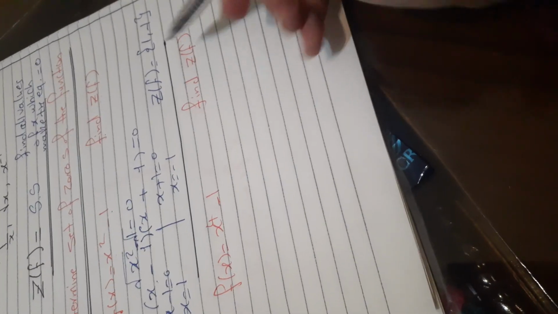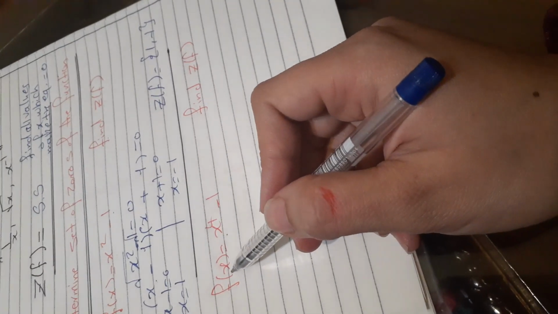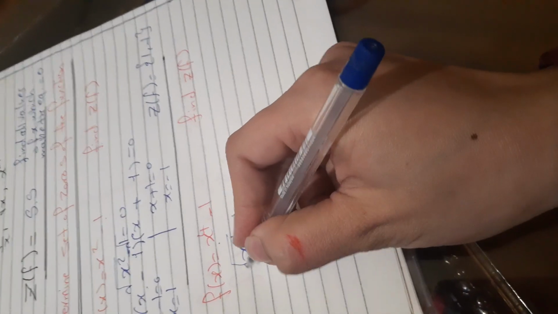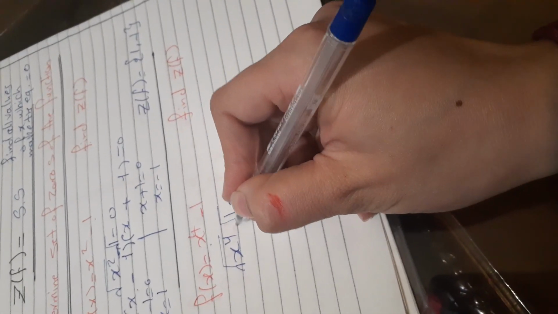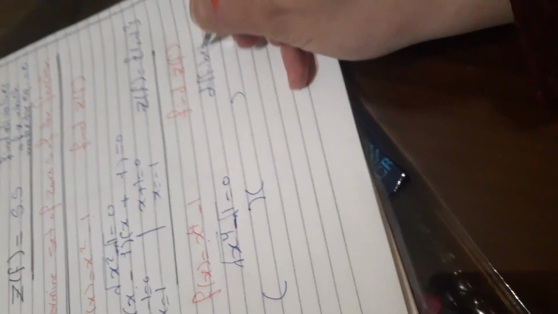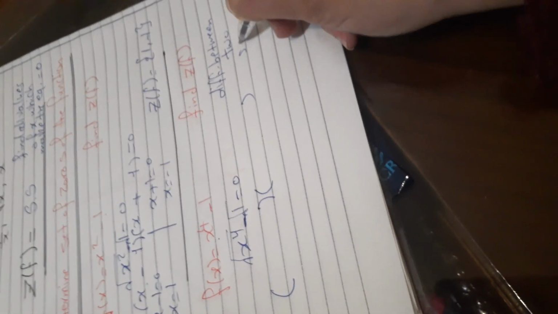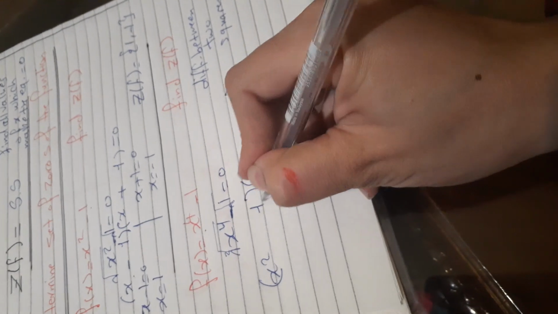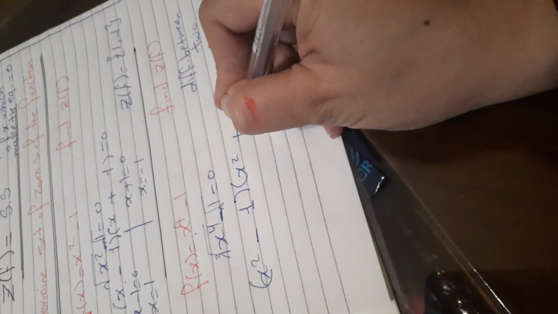Get it? The second one, function f of x, x power 4 minus 1. Find zeros of the function, meaning you will find all the values of x that make the function equal what? Equal 0. X power 4 minus 1 equal 0. X power 4 has a square root, 1 has a square root, and between them is negative, meaning a difference between two squares. Root x power 4, 4 divided by 2, equal x power 2. Twin brackets, the first like the second. Root 1 equal 1. Negative means negative and positive.